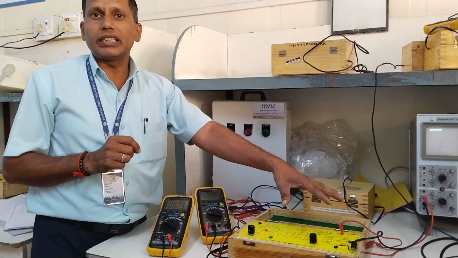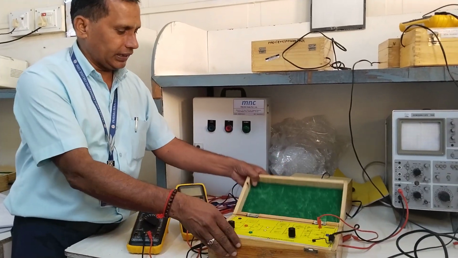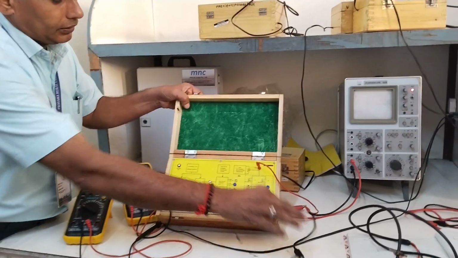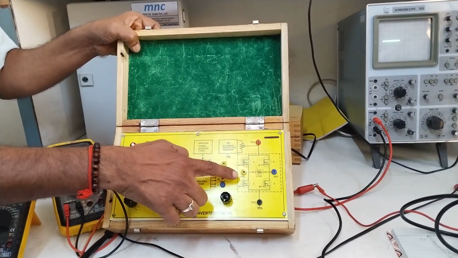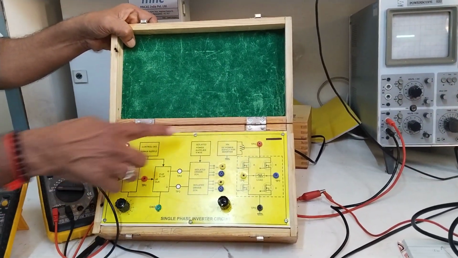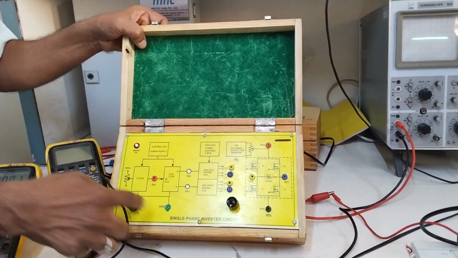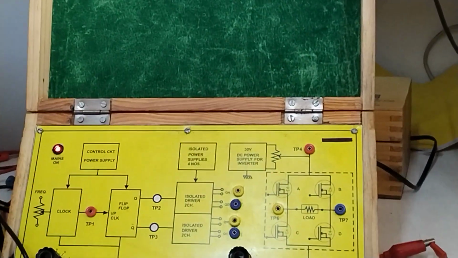So let us come to the power circuit now. See the design of the power circuit here, how it is there. This is the power circuit, this much part. And all the other part is totally the control circuit.